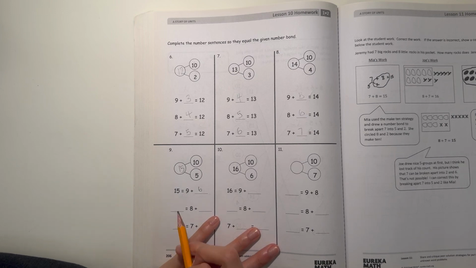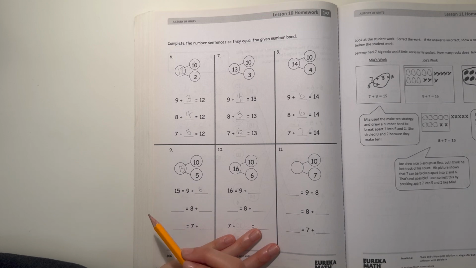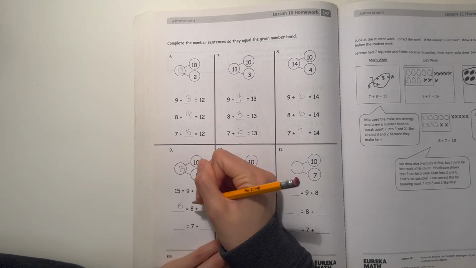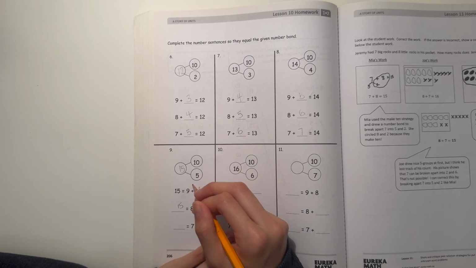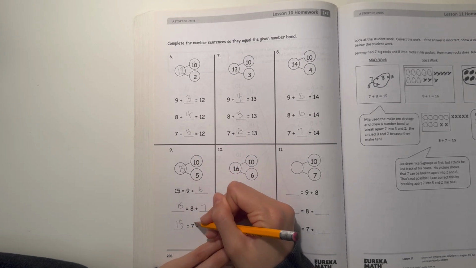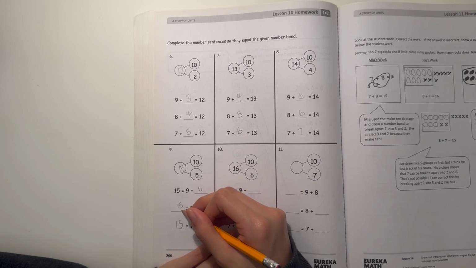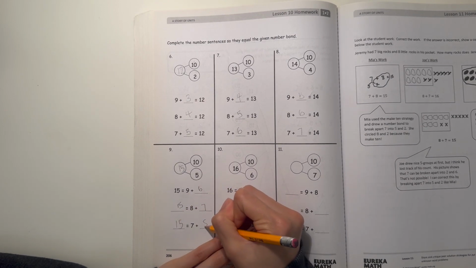And here they've only given us 8, but we know 15 is our total, so this would be 15 equals 8 plus 7. And here, write the total. And we know 8 plus 7 is 15, so that means that 7 plus 8 is 15.